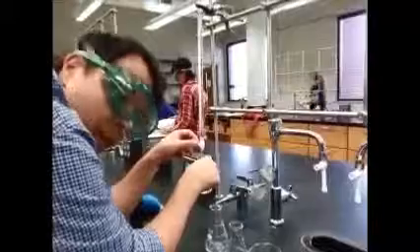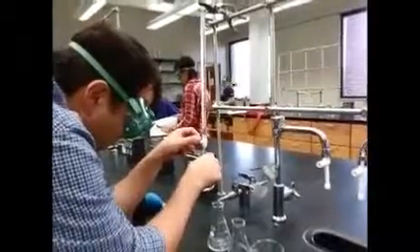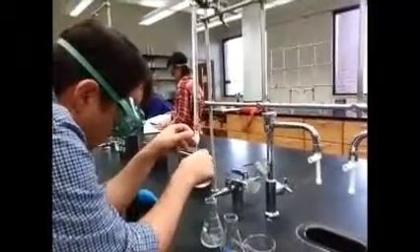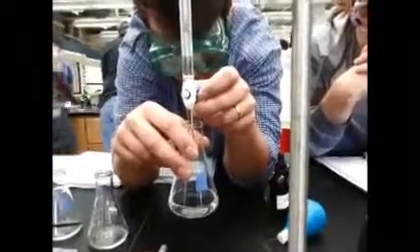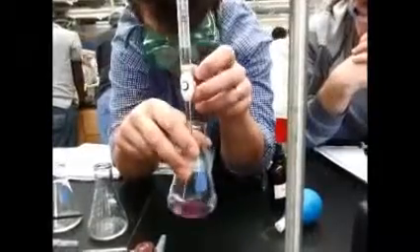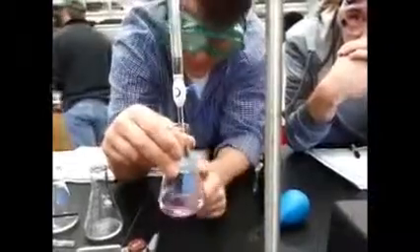Here we're going to add the standard solution until we see the indicator turn colors. Once the solution starts to stay pink for several seconds, it's important to begin letting the sodium hydroxide through drop by drop so that you do not go past the end point. Once the solution has reached a consistent light pink, we know that the endpoint has been reached.